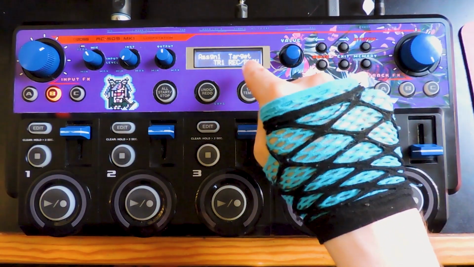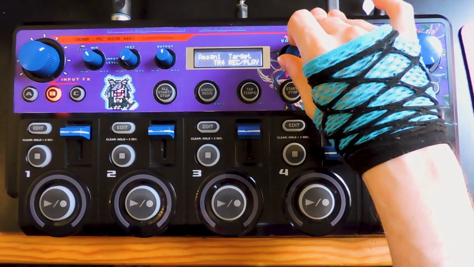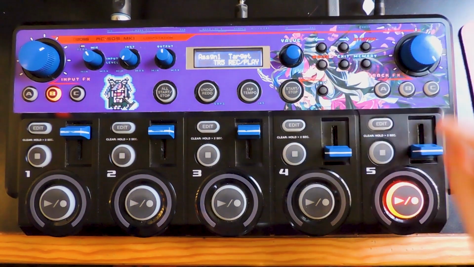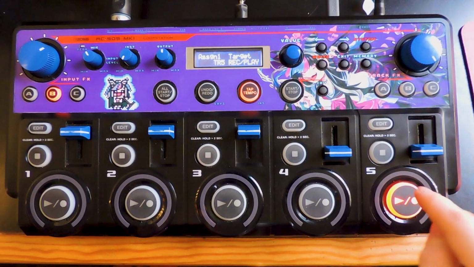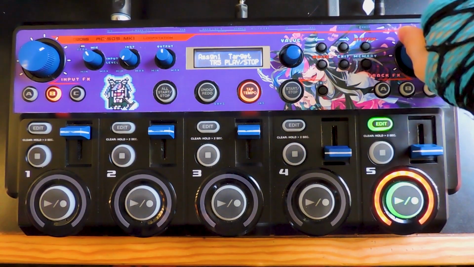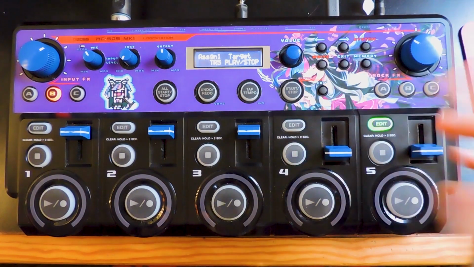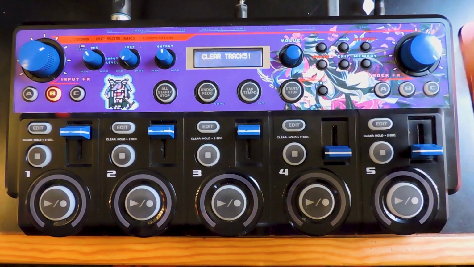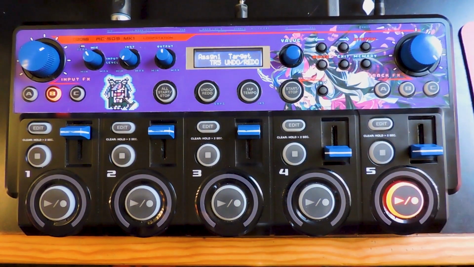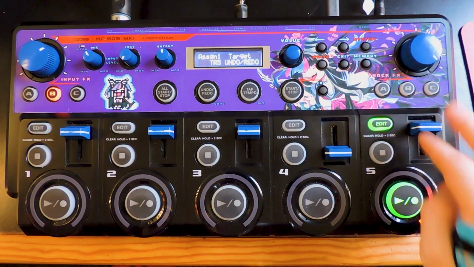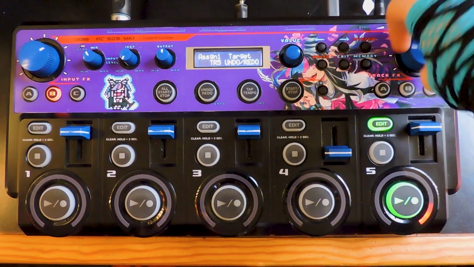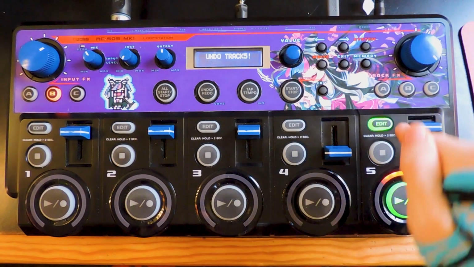So the first thing we have is record play. So where you can use one of the assigns to start recording with the knob. We can play and stop a track with assigns, which is pretty cool. We can also clear a track with assigns. We can do things like undo, redo.